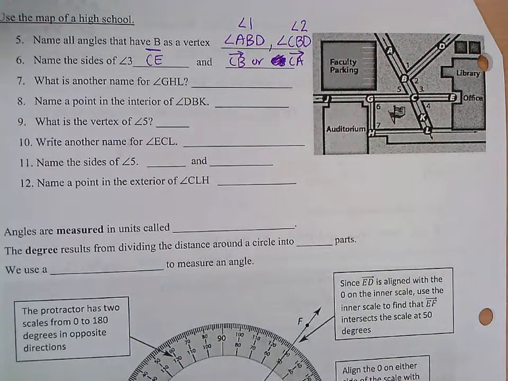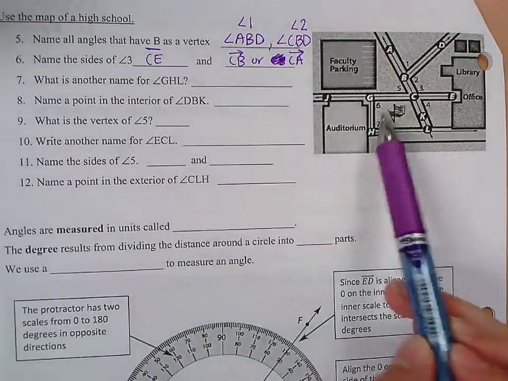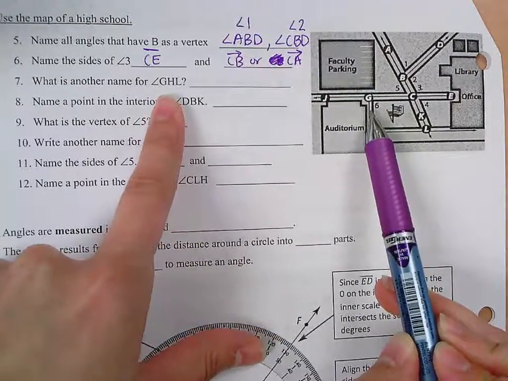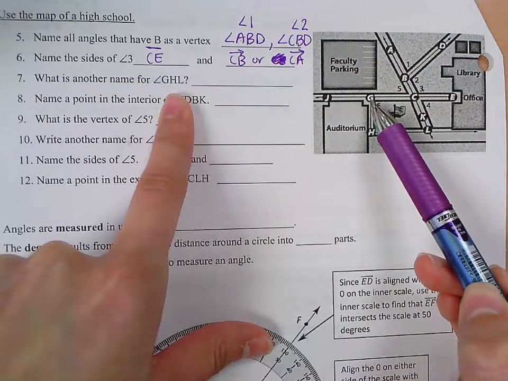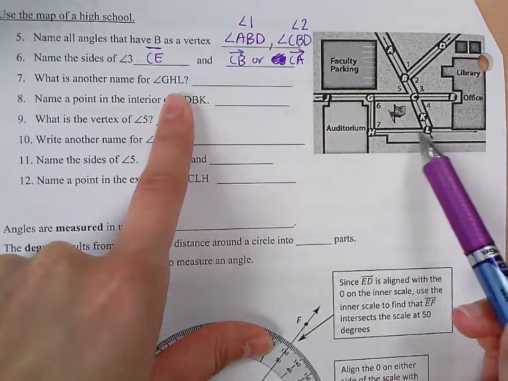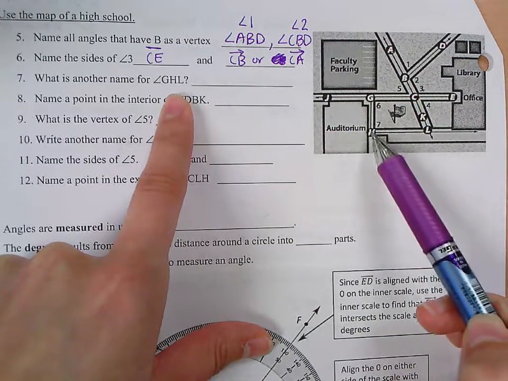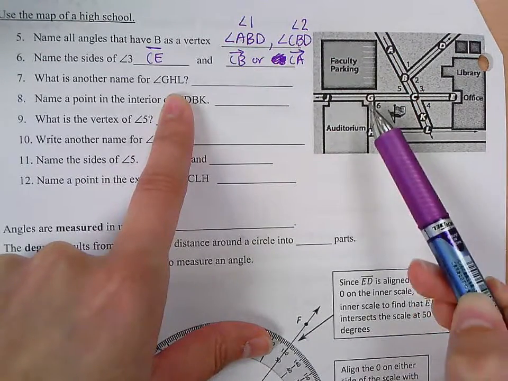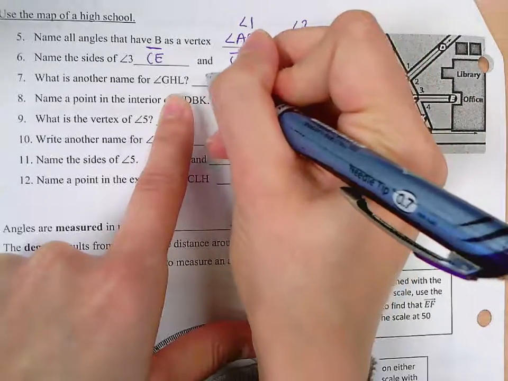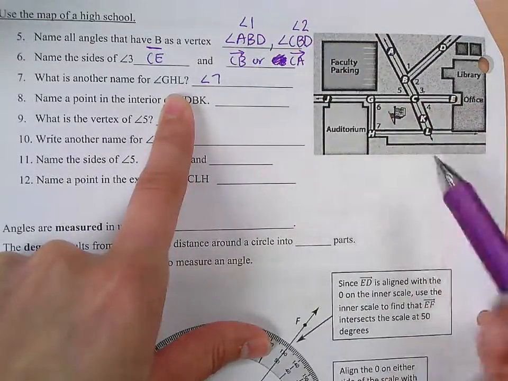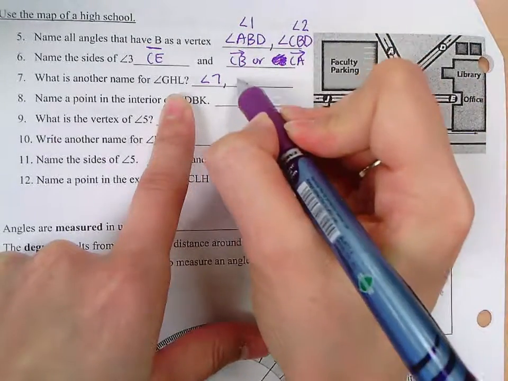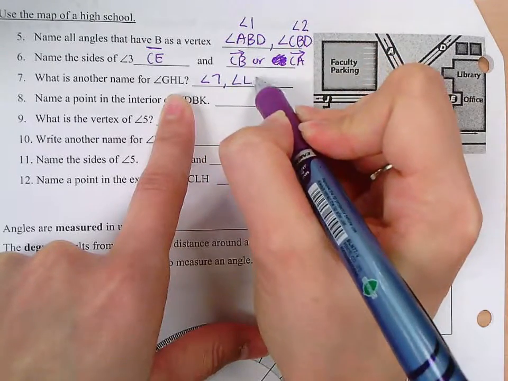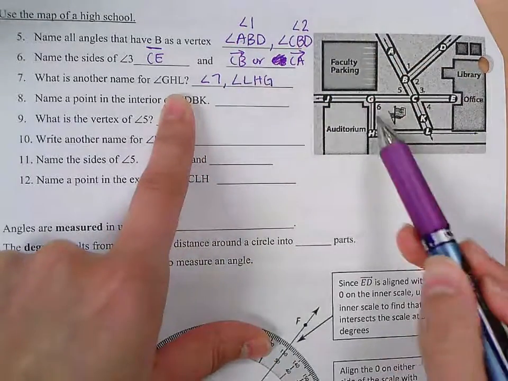Seven says, what's another name for angle GHL? So when you see an angle named with three letters, what I recommend is on your sheet going to GHL. So that's my angle here. What's another name for that angle? That's angle 7. Anybody have another way you could write that? Kelly? You could call it, if you flip those around, angle LHG would also be an acceptable answer.